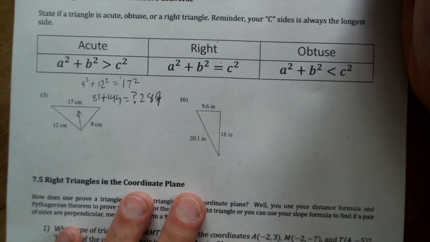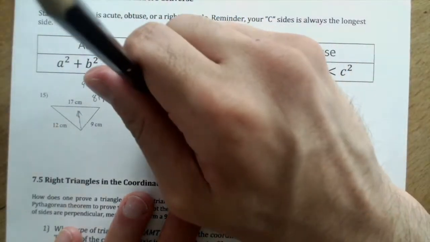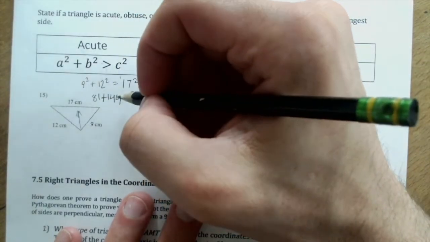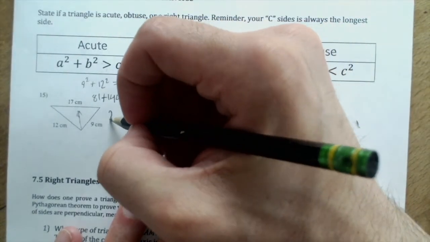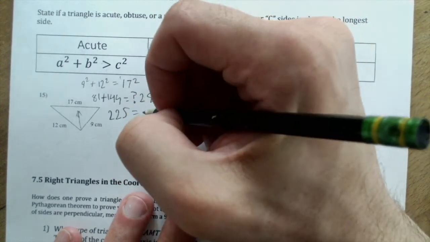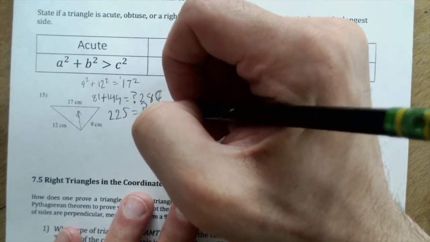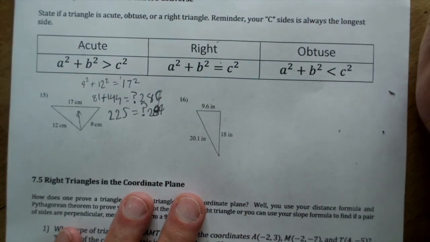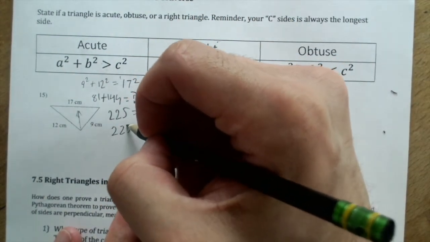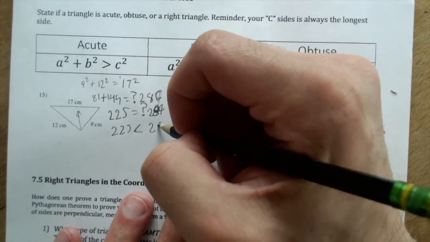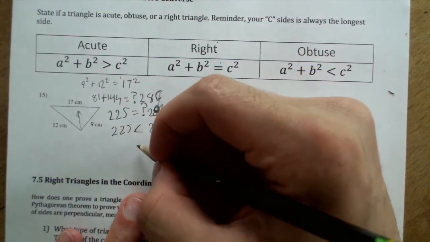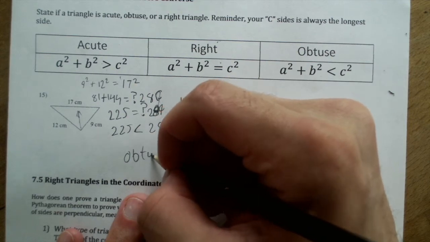So if we combine these values, 81 plus 144 gives us 225. And is that equal to 289? Obviously not. 225 is less than 289. So what type of triangle is that going to be? All right, so for this one, we're going to get obtuse.